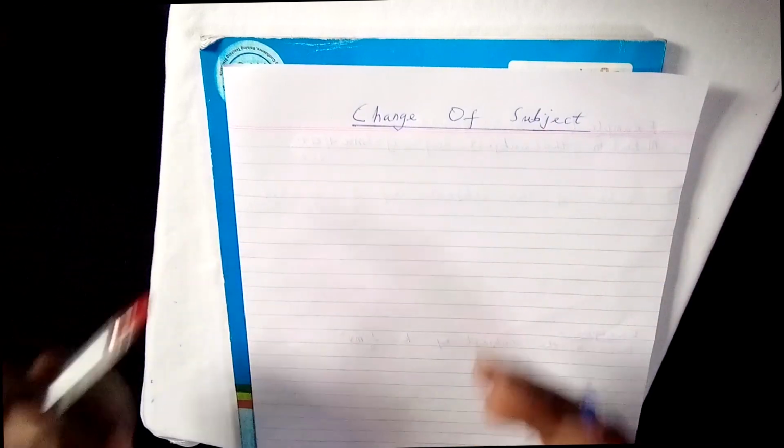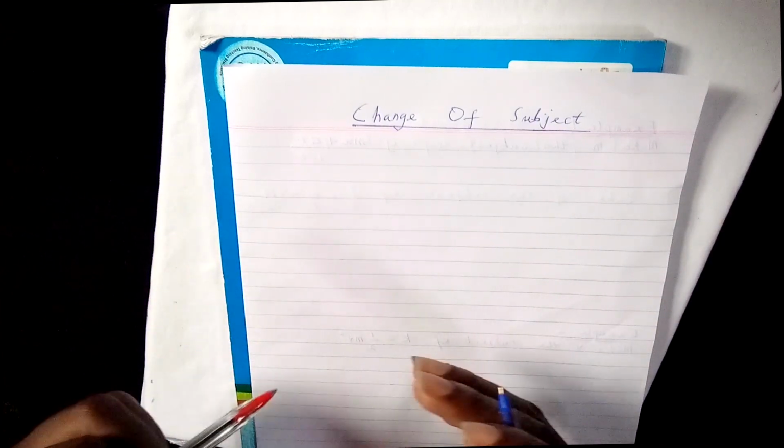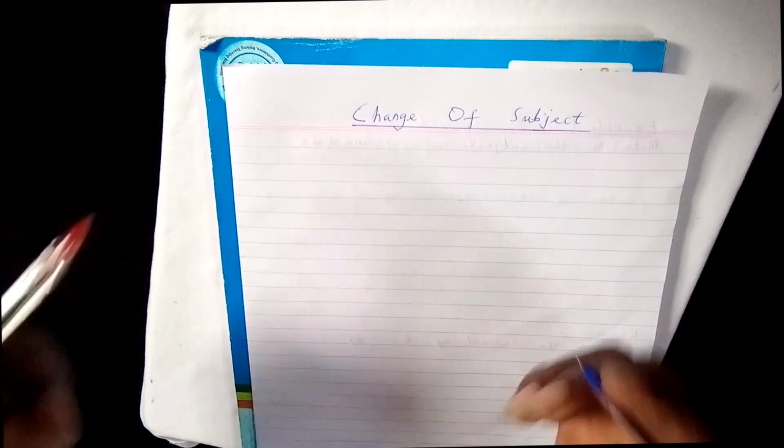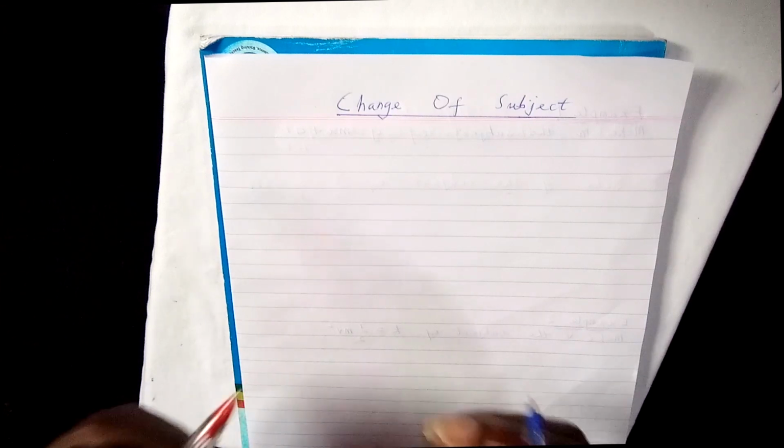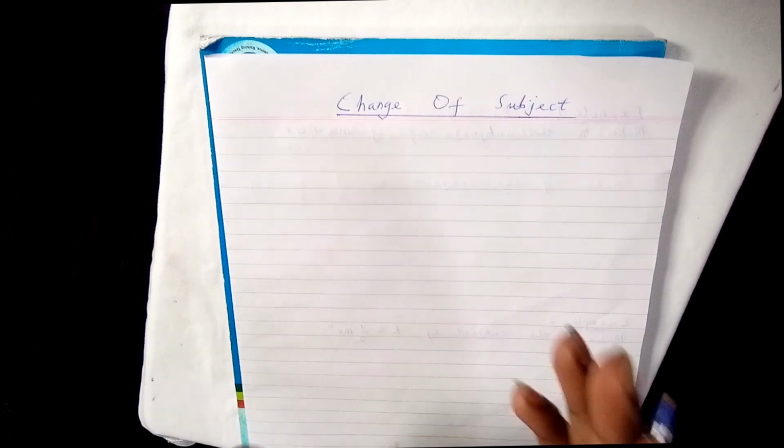Hello students, welcome. Today's lesson is on change of subject under a broader topic, equations and inequalities. By the end of this lesson, students should be able to make a given variable in an equation or a formula the subject.